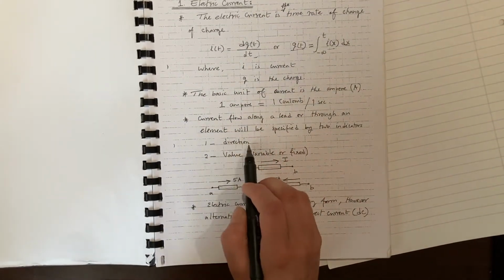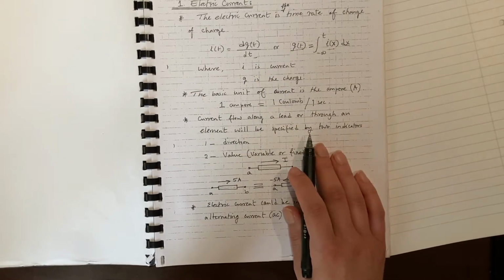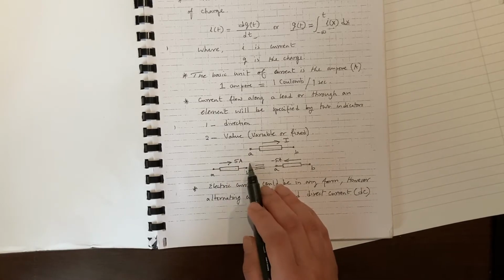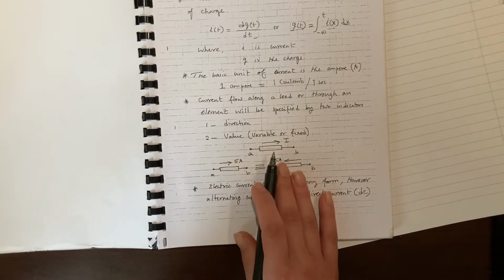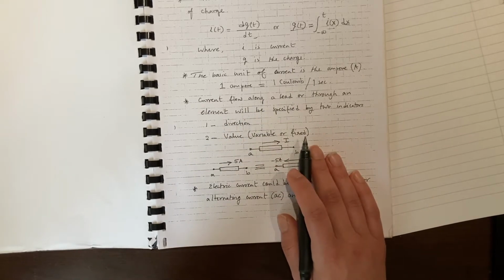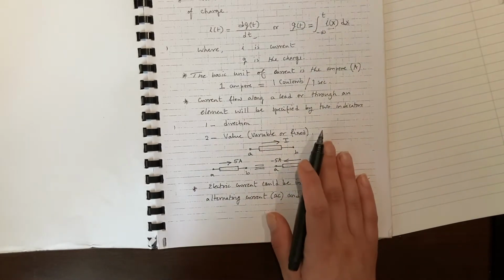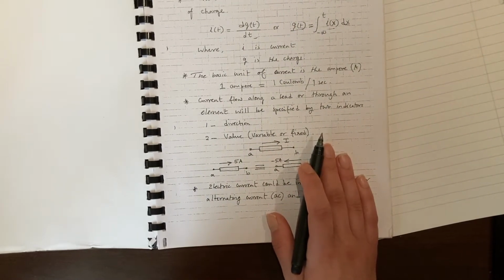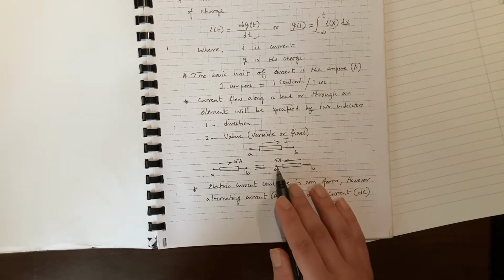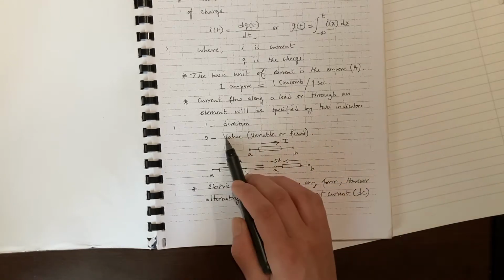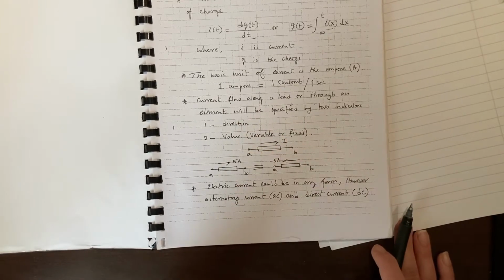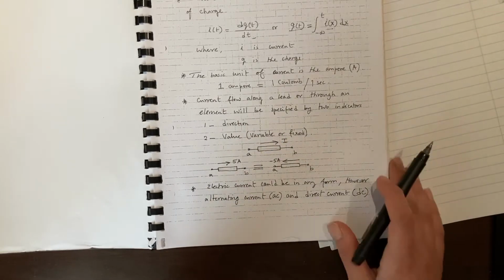So what else do we need to know about currents? We need to know the direction that the current is flowing in. Say you have a specific circuit like this. You have two nodes, A and B, and you want to know which direction the current is moving in, whether it's to the right or to the left. And it's all based on your reference. So you can have the positive to the right or the negative to the left, as you can see here. And you need to know the value of the current, of course. So these two parameters are important for studying currents.